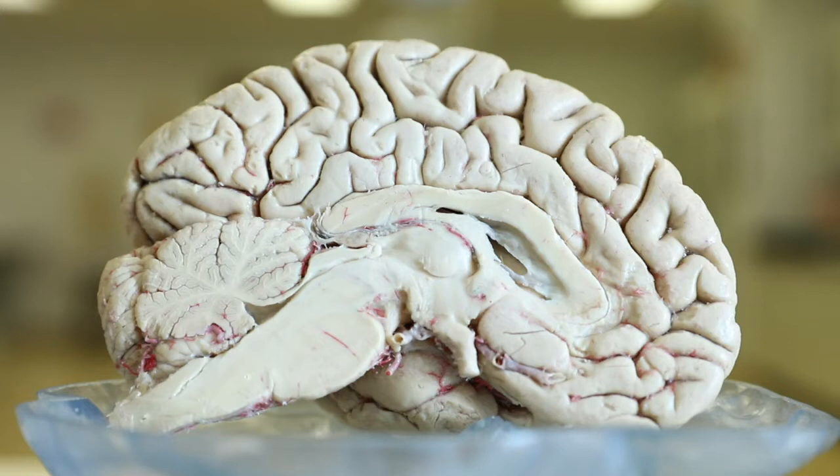Assalamu alaikum. In this tutorial, we are going to check the most interesting part of our brain. This is called the limbic system.